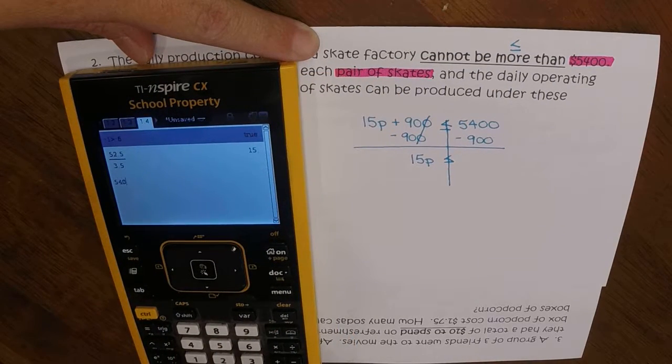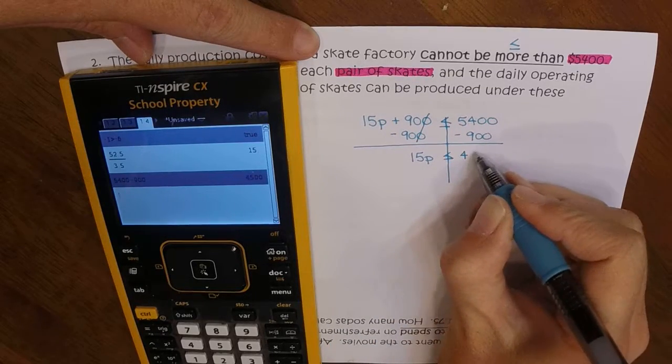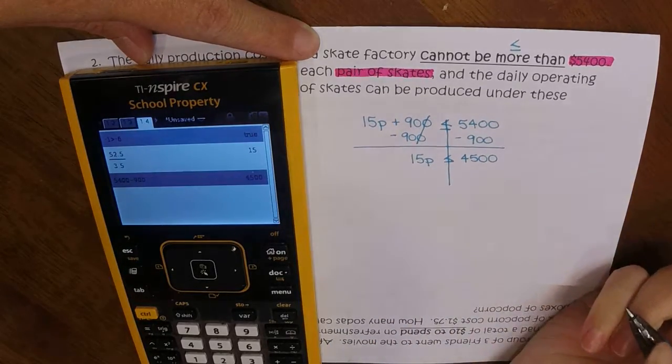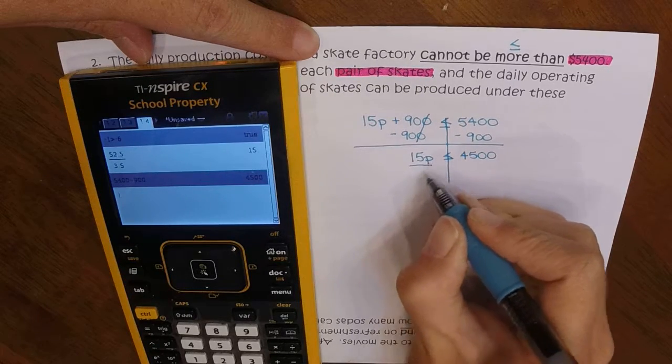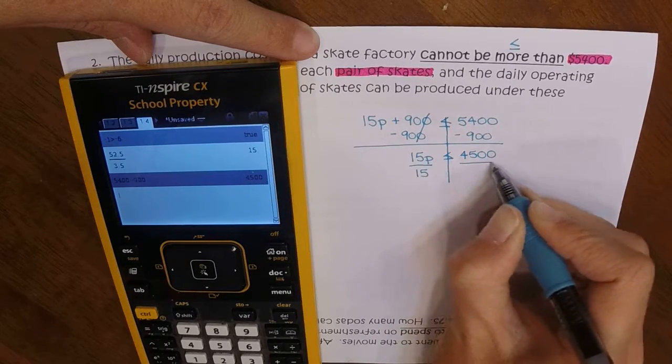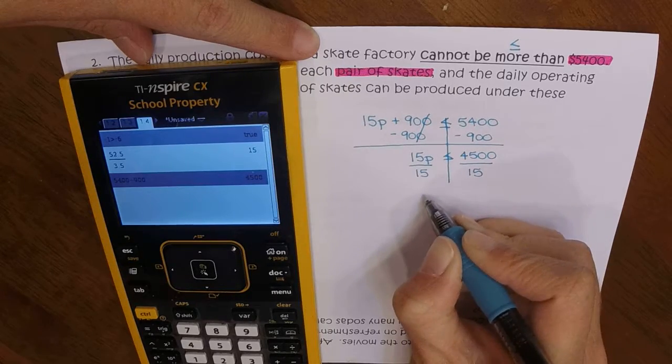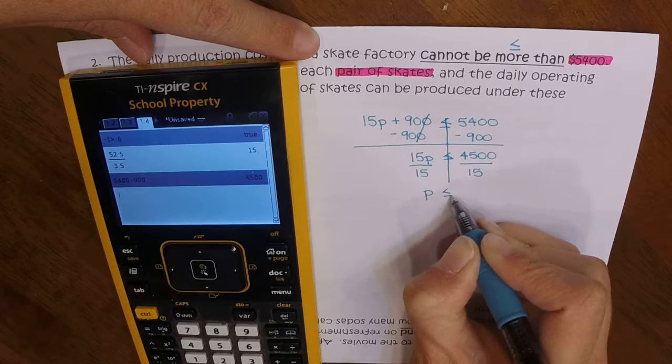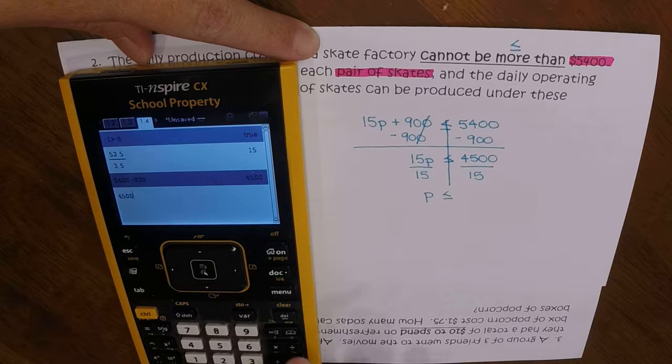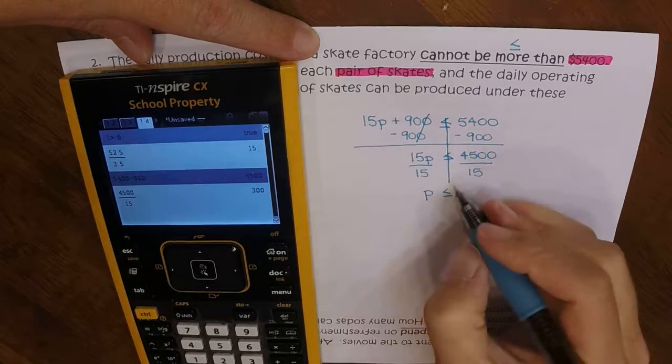So 5,400 minus 900 is 4,500. And then I would divide by 15. And I get P is less than or equal to 300.